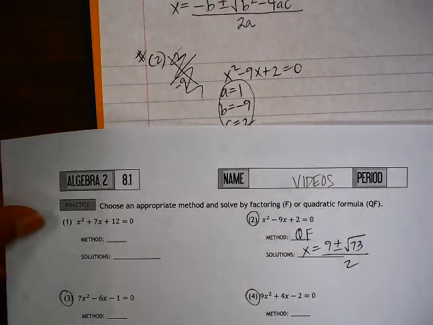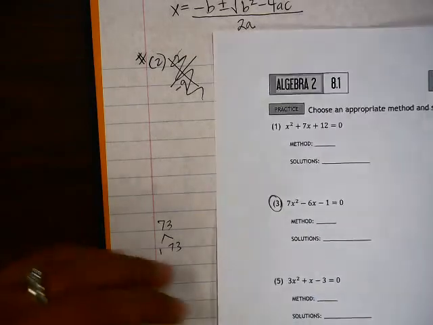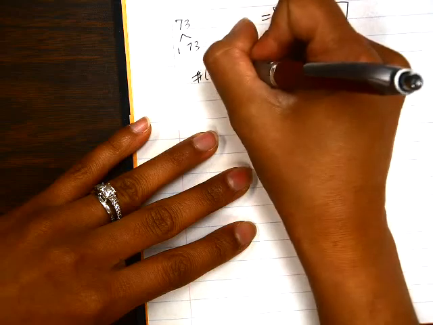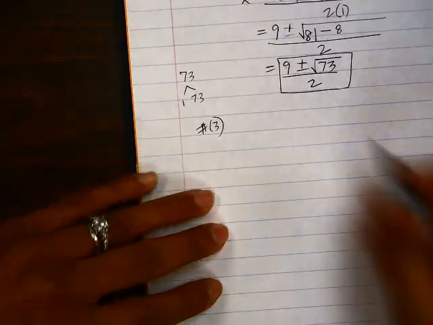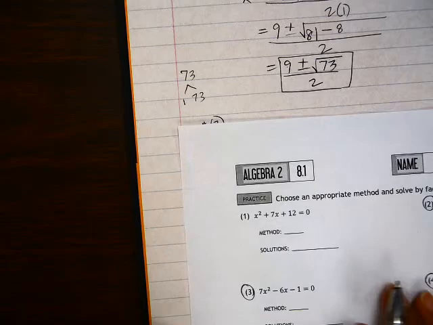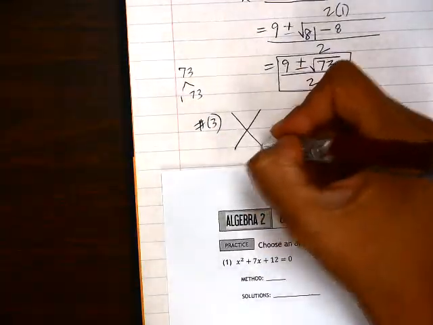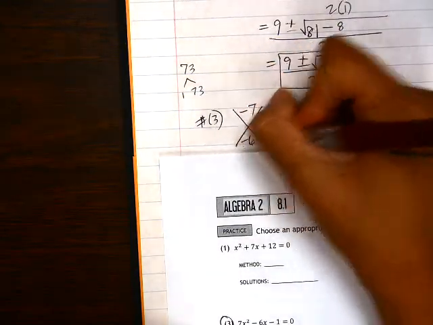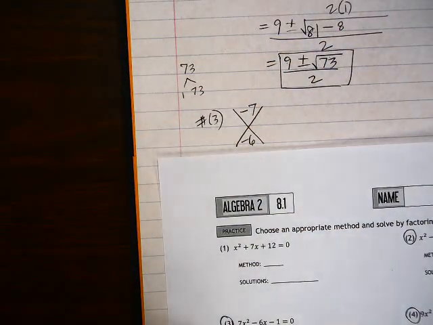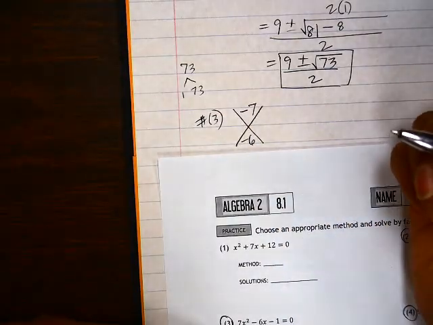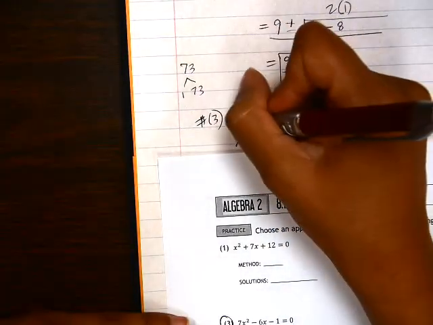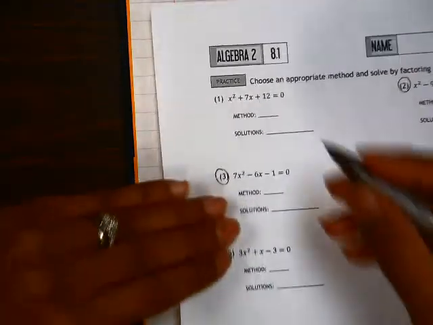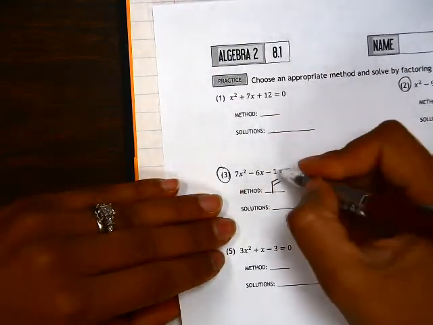All right, let's look at number 3. Let's first check whether we can factor it. We have 7x squared minus 6x minus 1. If we try the diamond, the top would be a times c, which is -7. The bottom is -6. So we need to decide, are there two numbers that multiply to -7 but add to -6? If we multiply -7 times +1, that works. So this is factorable, and I'm going to use factoring on this one.